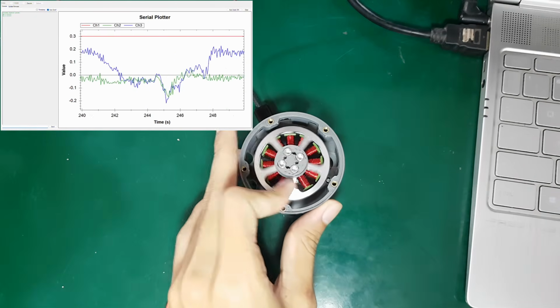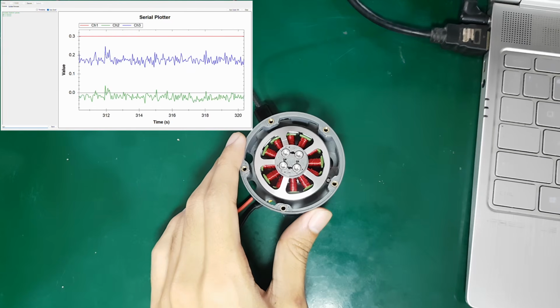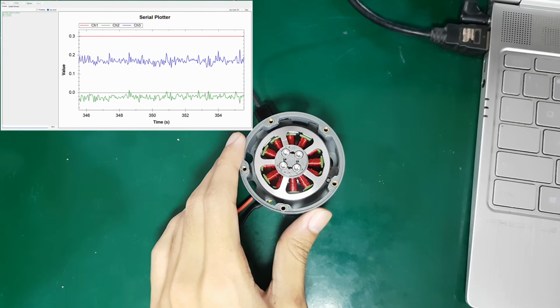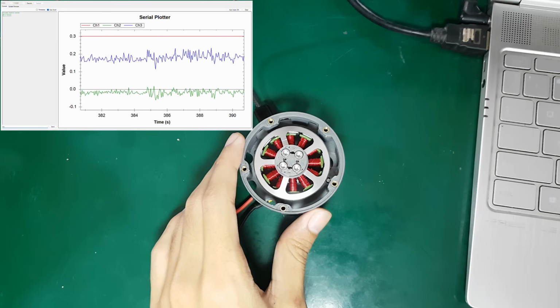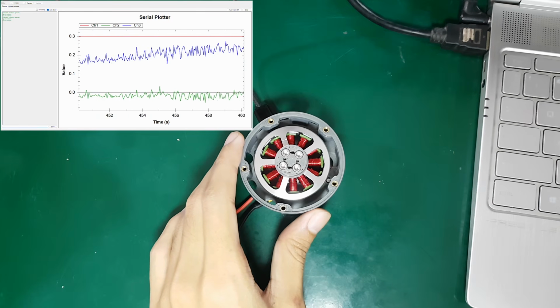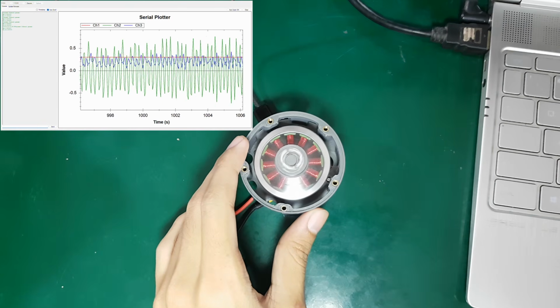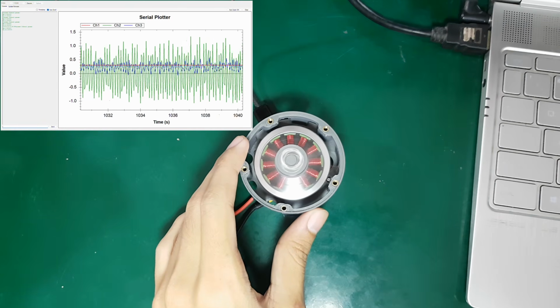Finally, we perform PI tuning. Since I am not very familiar with the mathematical calculations to obtain the KP and KI values, I use the trial and error method. I usually start with a small KP value, then gradually increase it until the current follows the reference quickly. After that, I add KI to eliminate steady-state error.